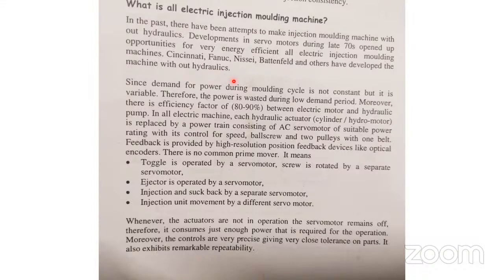Since demand for power during a molding cycle is not constant but variable, power is wasted during low demand periods. Moreover, there is an efficiency factor of 80-90% between the electrical motor and the hydraulic force.